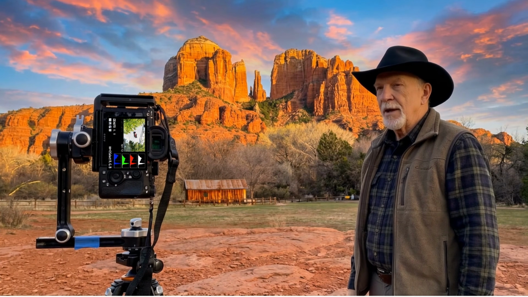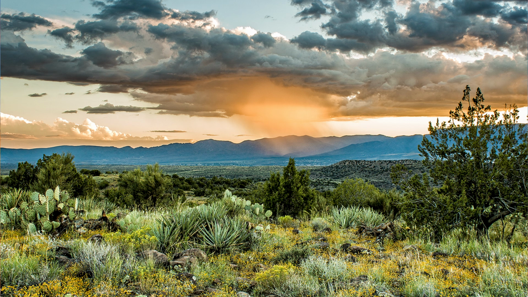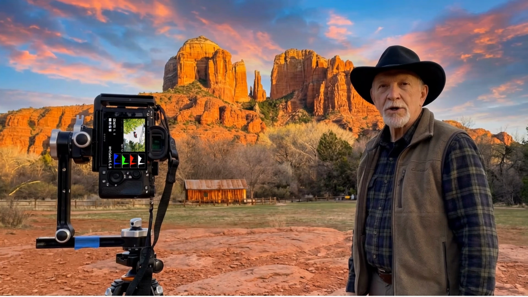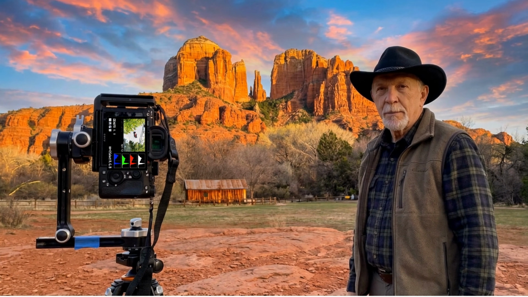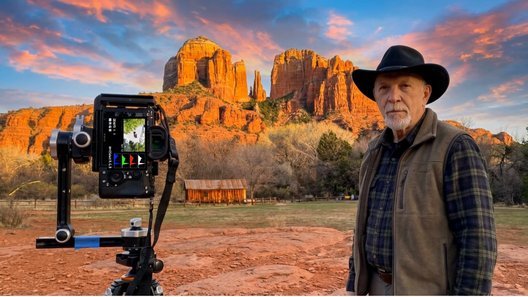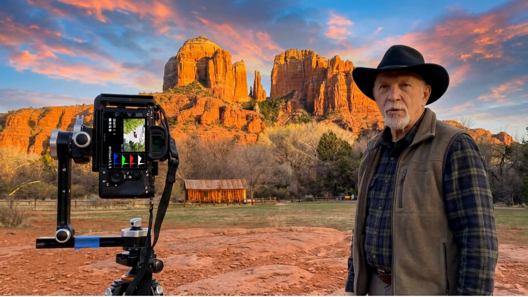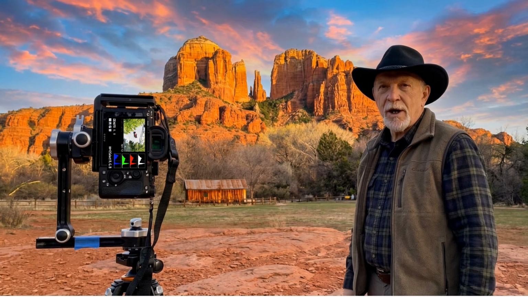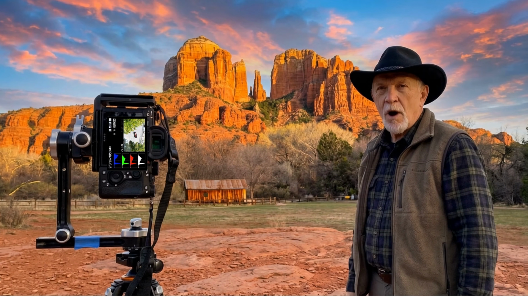Have you ever stood in front of a breathtaking landscape, snapped a photo, and looked at the back of your camera only to find a washed out sky or a foreground that is completely pitch black? It is incredibly frustrating, but you aren't doing anything wrong. You are just hitting the physical limit of your camera. Even the great Ansel faced this exact same problem.